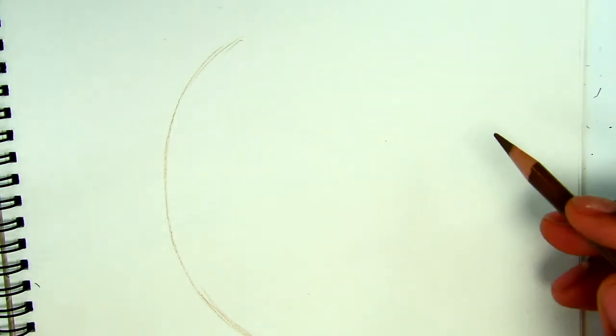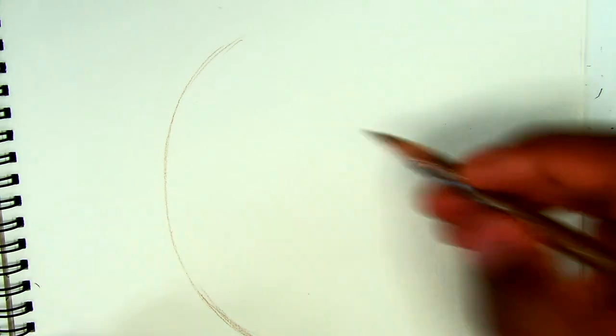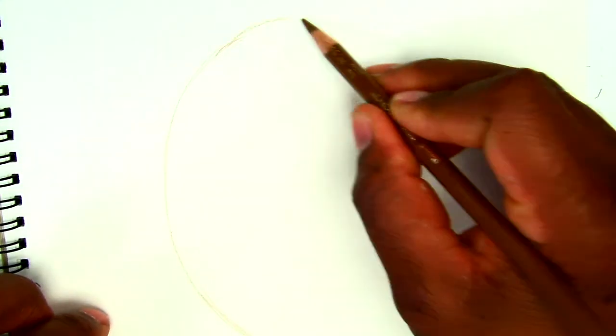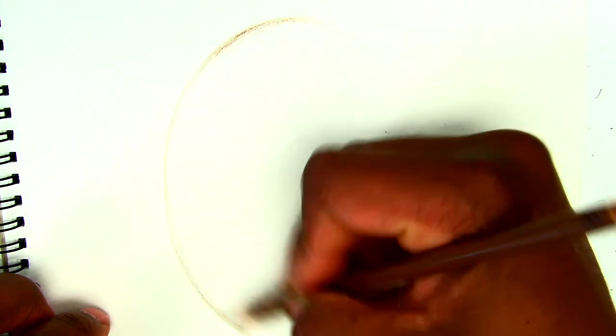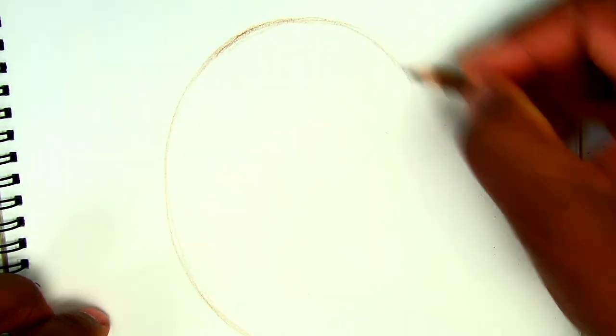Alright, so whenever you're drawing the portrait, what I would advise you to do is use sketchy lines first. Very soft lines, right? Gentle. Do not apply too much pressure to your pencil.